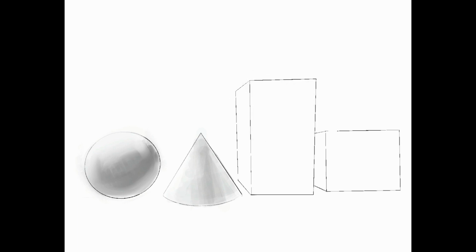Spheres, cones, rectangle and square-shaped blocks and columns are used by art instructors to provide three-dimensional elements in a still life during a beginning art course. Basic shapes are the foundational pieces to drawing.